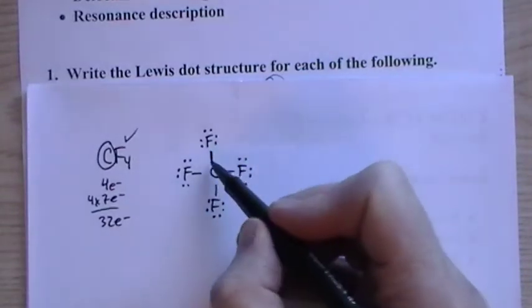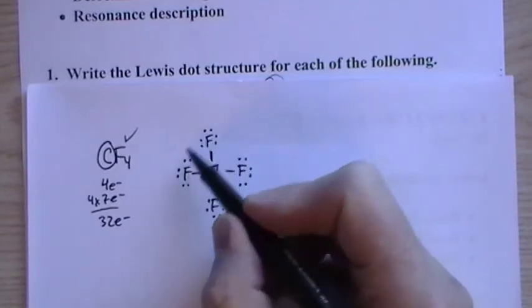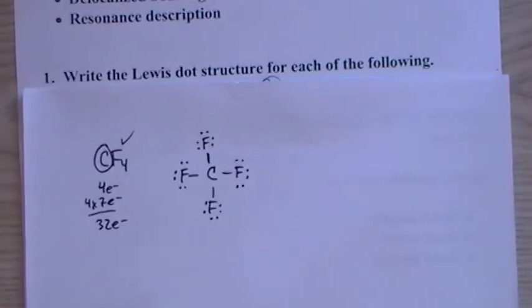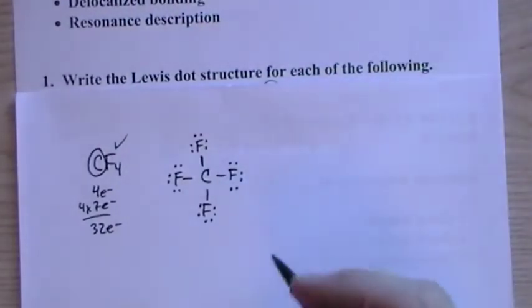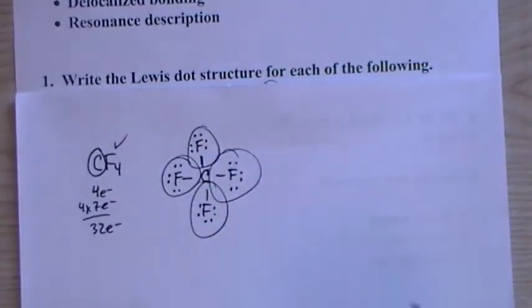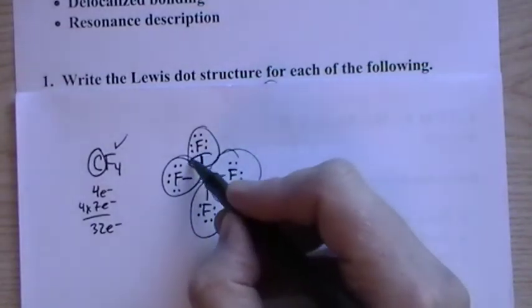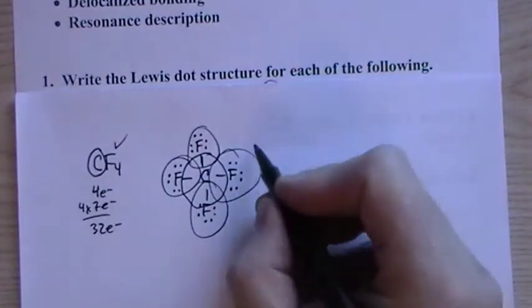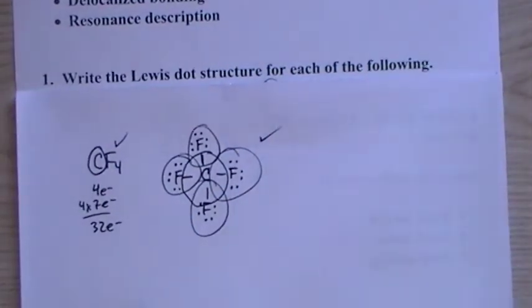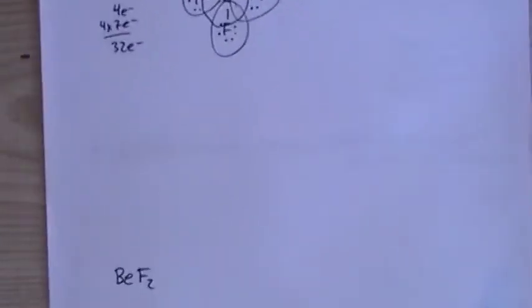When I drew out that structure, I drew a single bond from the central atom to the outer atoms, because there has to be at least one bond if it's a molecule. So we have 8, 16, 24, 32. They all have their octet. The central atom has its octet. Everybody's happy. So without the circles, that would be the structure. You don't have to circle; I'm just showing that they fulfill the octet.